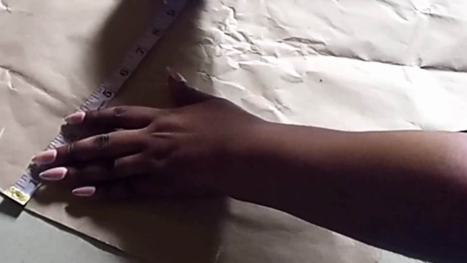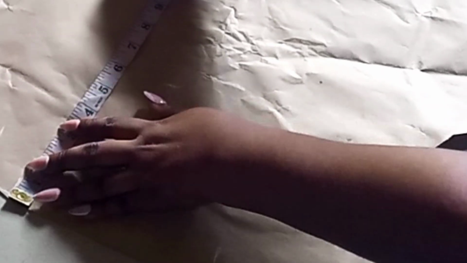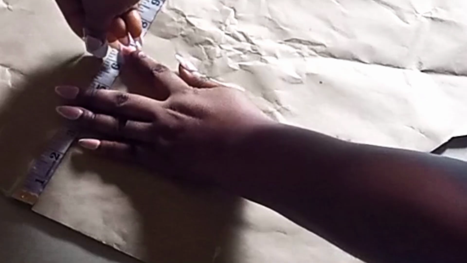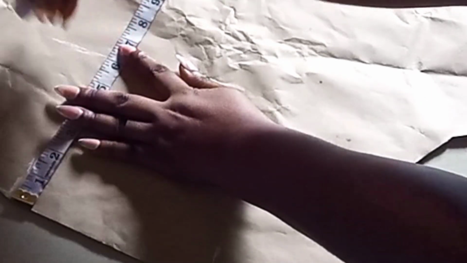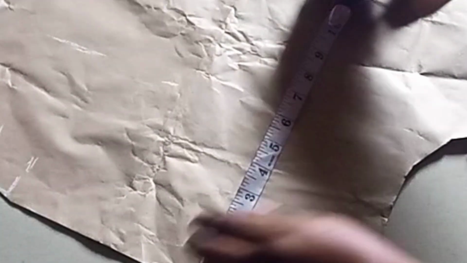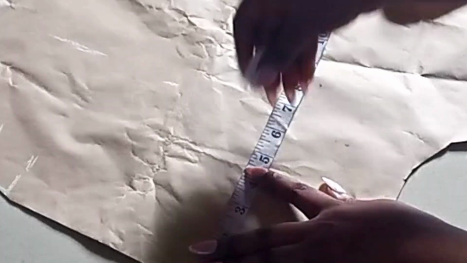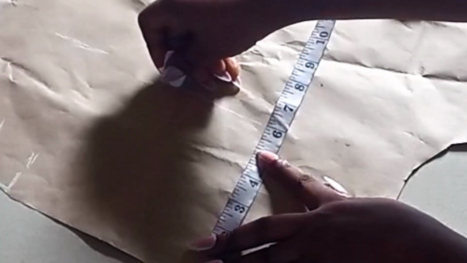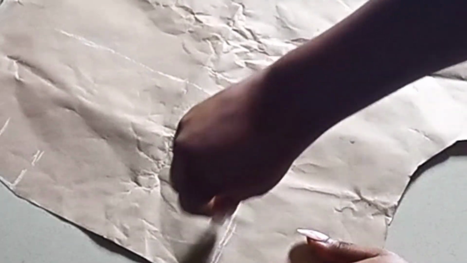you measure 3 inches from there, 3 inches from the shoulder, then come down the neck depth of 6. Sorry, I later came down by 7 when I noticed that the 6 was too short. So I made it 7 inches.